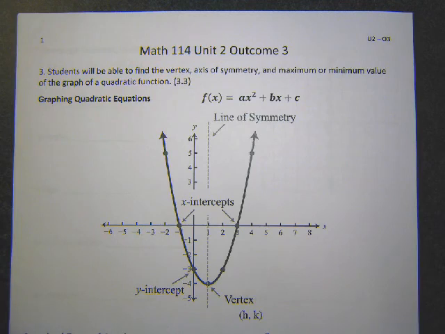We're on Unit 2, Outcome 3. So we're 3 sections into our second unit. We talked about solving quadratics in our previous section. This section we're going to talk about how to graph these quadratic equations.